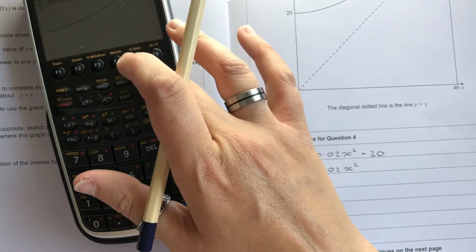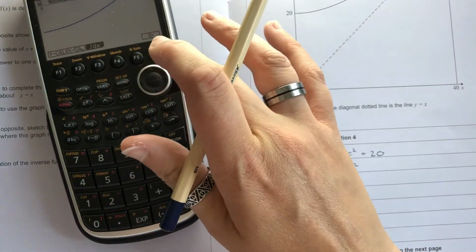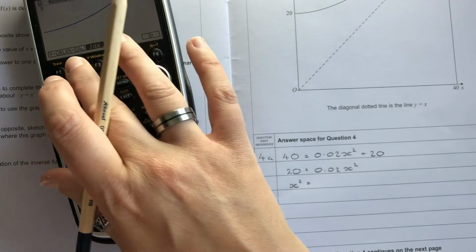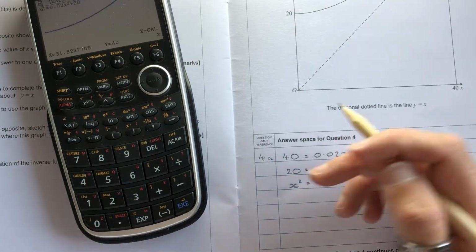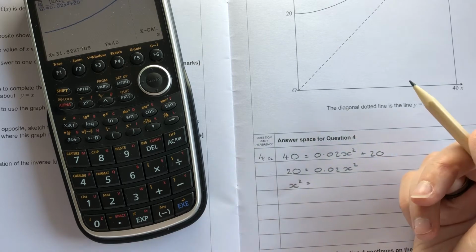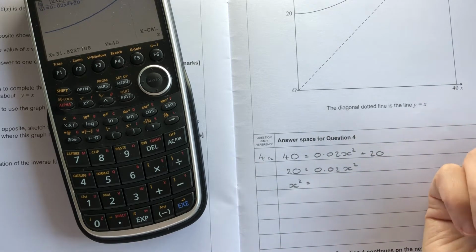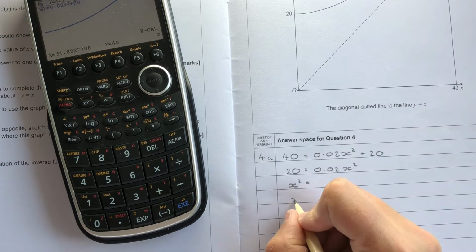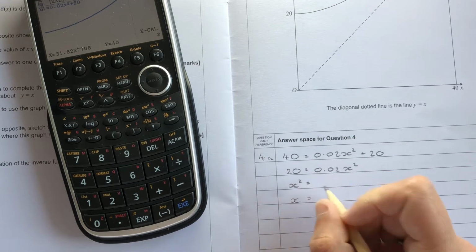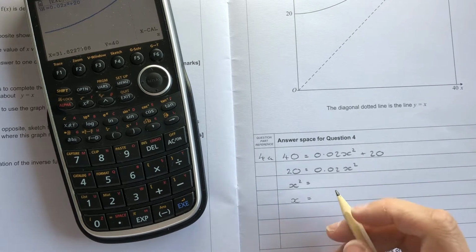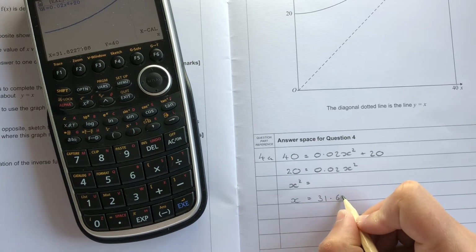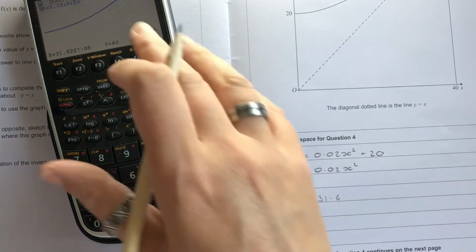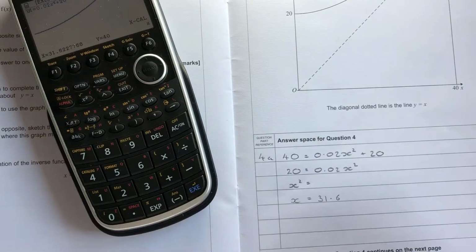Or we've got G-Solve, x-cal when y is 40. So we're expecting a value of x is 31.6, and it wants it to one decimal place.